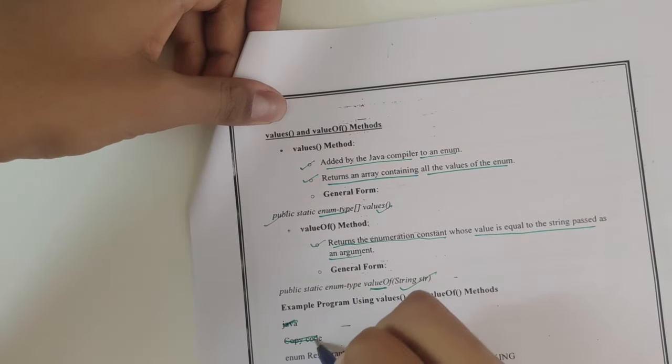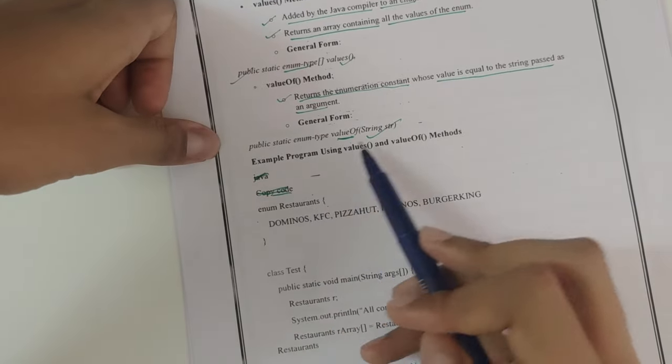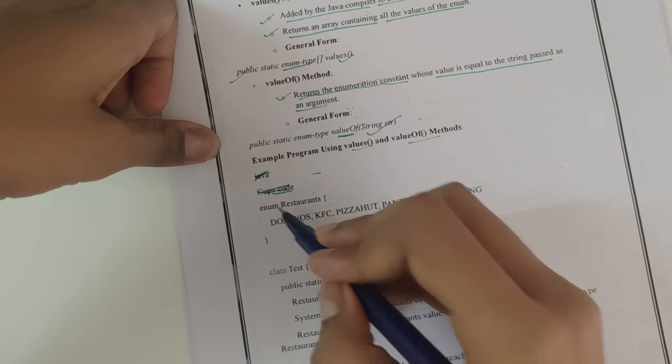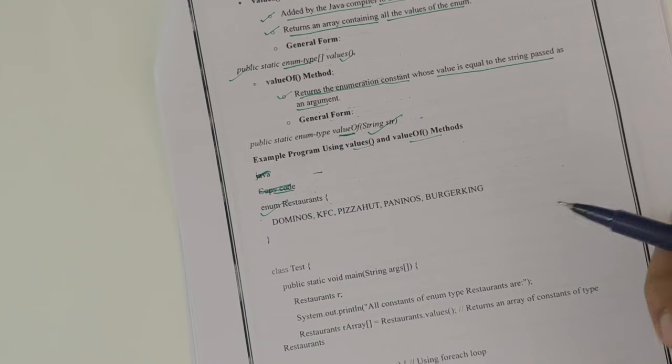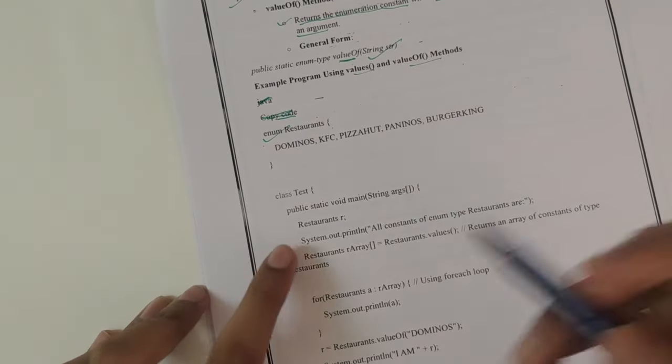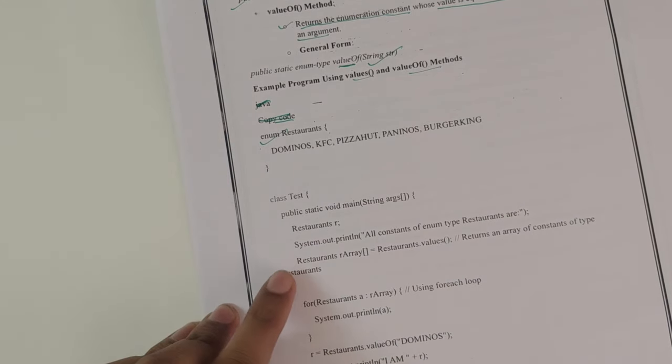Now let's deal with this program. We can see, using the values and valueOf methods, we have taken an enumeration of restaurants, same thing: Domino's, KFC, Pizza Hut, Panino's and Burger King. Now what we have done, first we have taken all the constants of the enum type Restaurants, then we have just created an array.